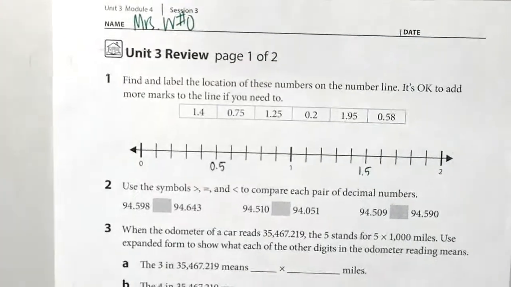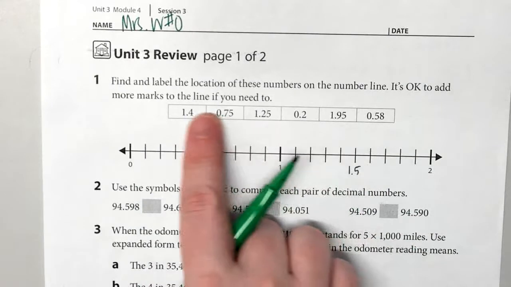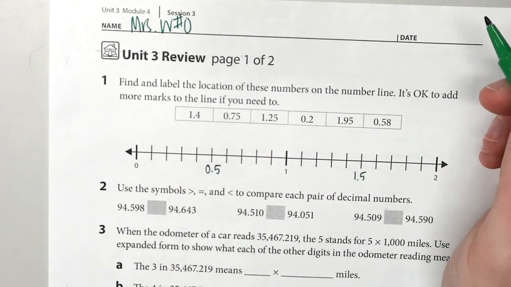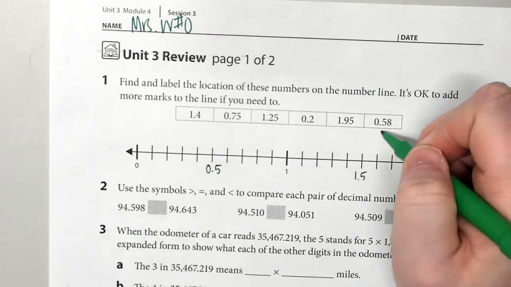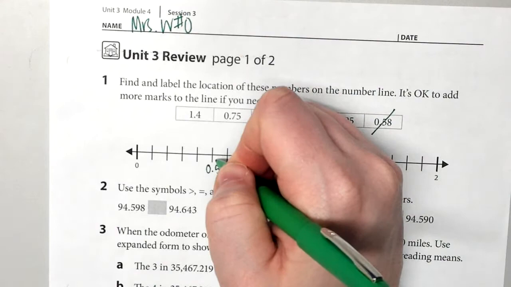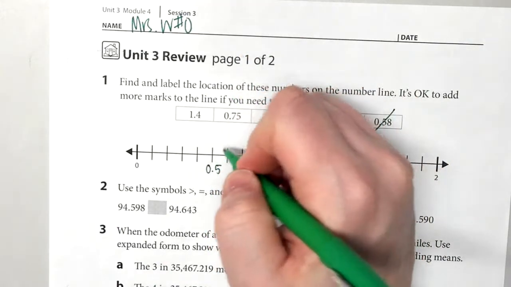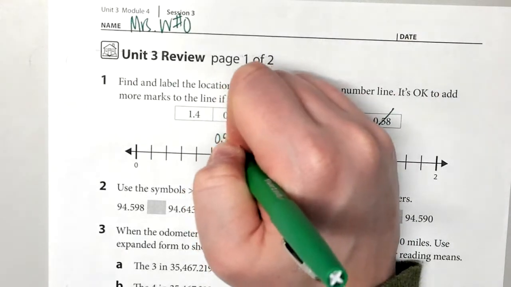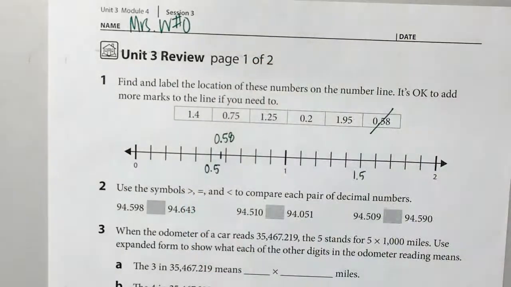Now let's go through and let's mark these spots on the line. Okay, so I'm going to start with, let's go with 0.58 or 0 and 58 hundredths, because that's going to come right after 0.5. So I'm just going to mark it like this, and up at the top, I'm going to label it 0 and 58 hundredths.